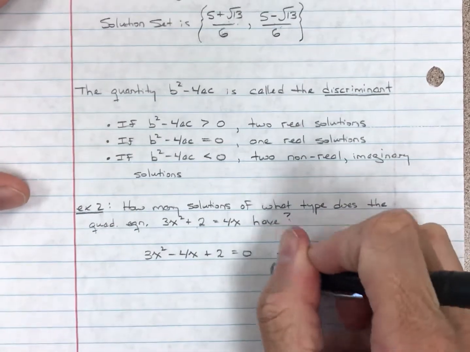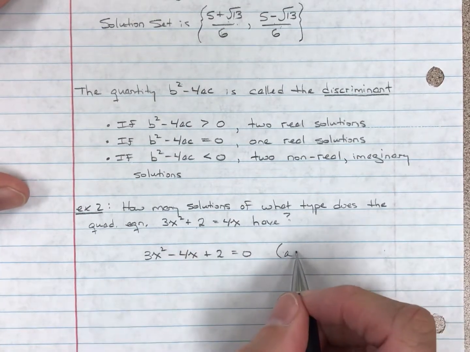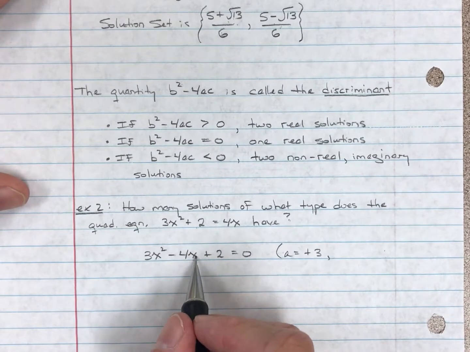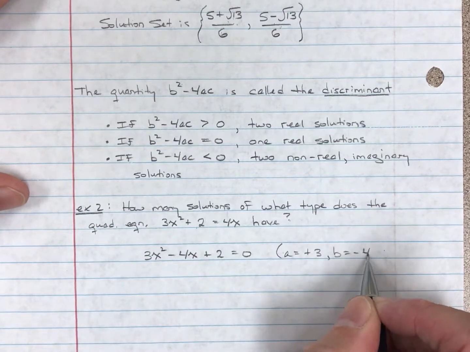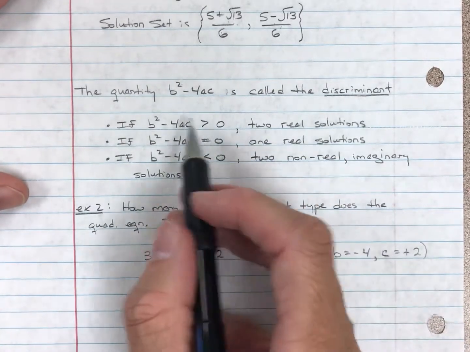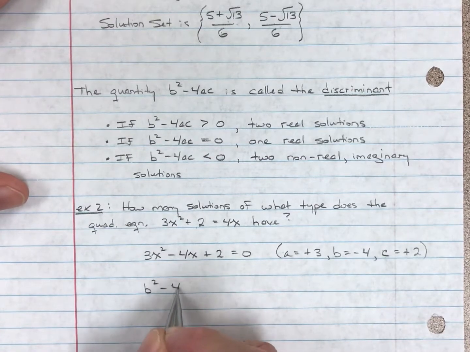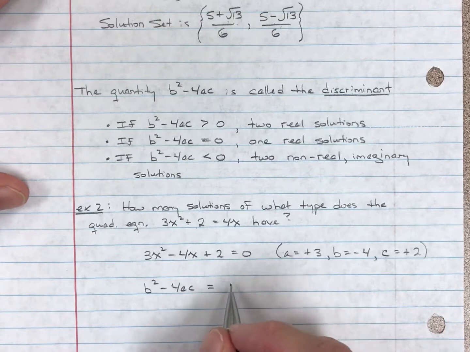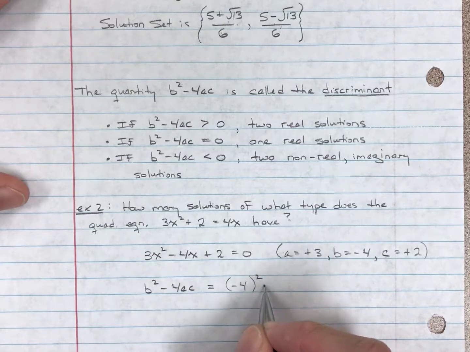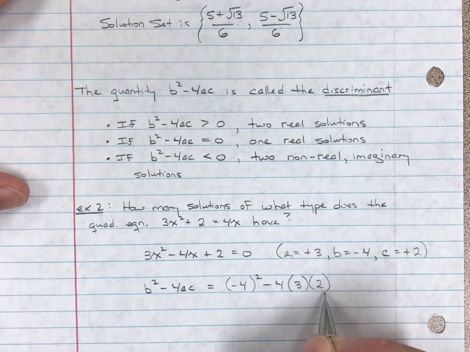This is in standard form. And I'll note that the coefficient of the x squared term is positive 3. The coefficient of the x term is negative 4, so b is negative 4, and the constant is positive 2. How many solutions? Well, I use the discriminant to find the number of solutions. So I'm going to take b squared minus 4ac, which is equal to, well, b, I'll use parentheses, b, of course, is negative 4. Negative 4 squared minus 4 times a is 3, times c is 2.